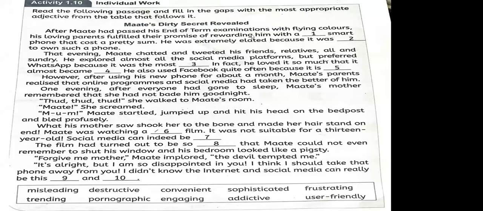Is it sophisticated? Frustrating. Does it make you happy when you have a frustrating thing, or do you become very happy when something is frustrating? No. Okay, go back to your room.